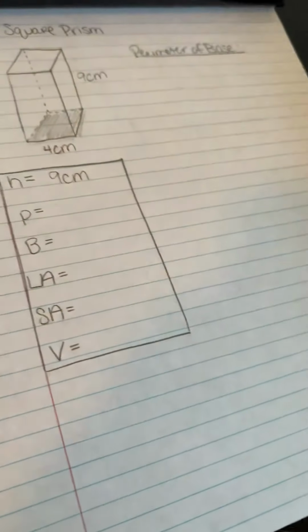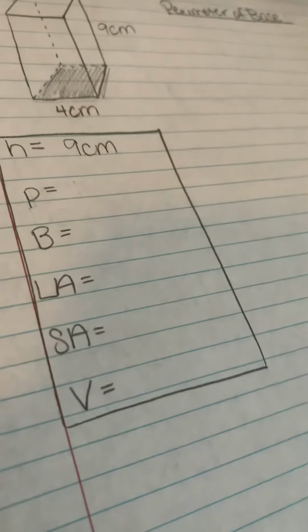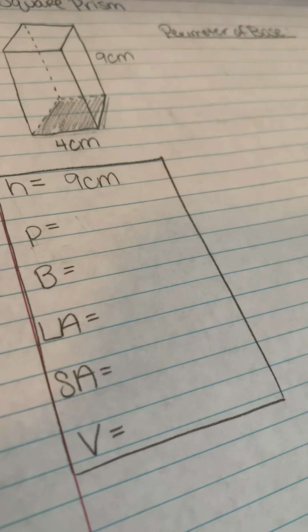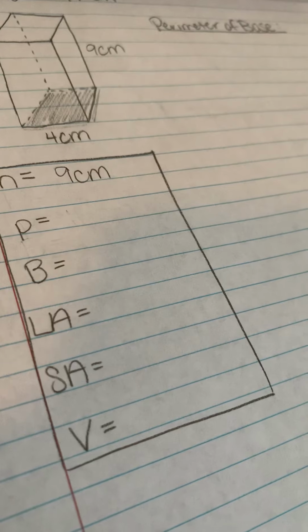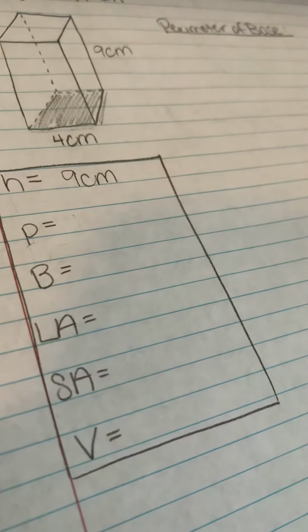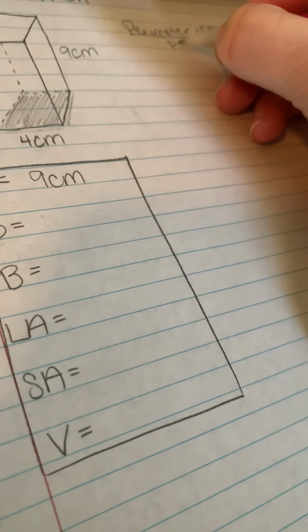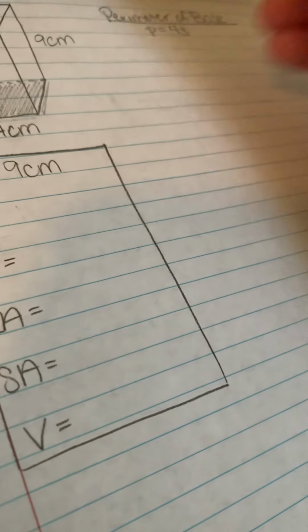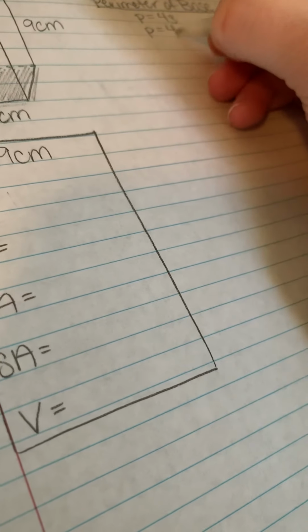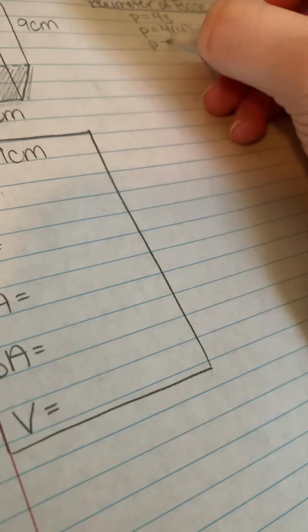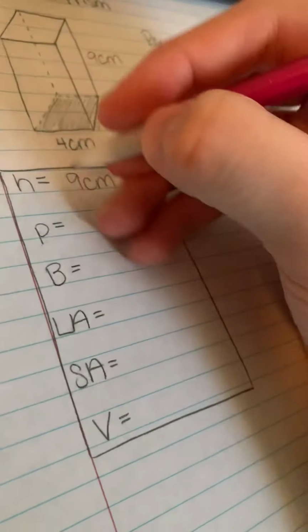Okay, now to find the perimeter of a base, you would multiply what you know in reference to that shape. So for a base of a square, it would be 4 times the side length. So perimeter is 4 times the side length. So in this case, it'd be 4 times 4, or in other words, 16.